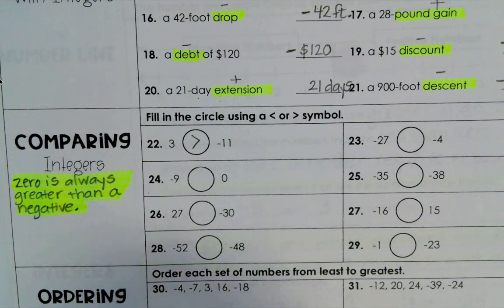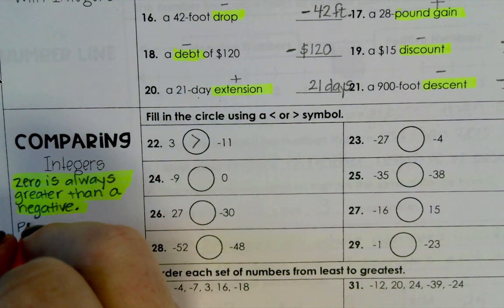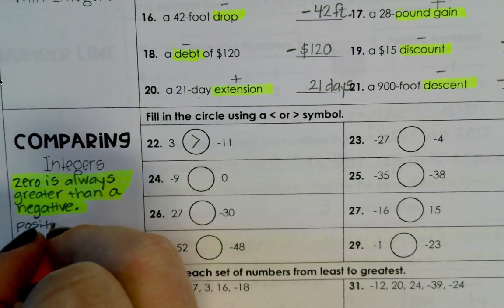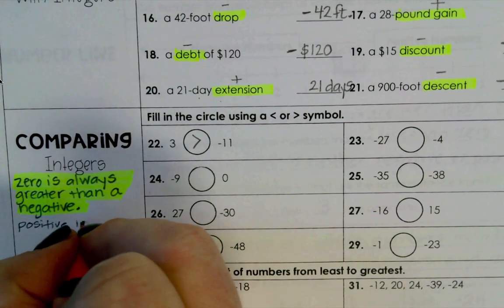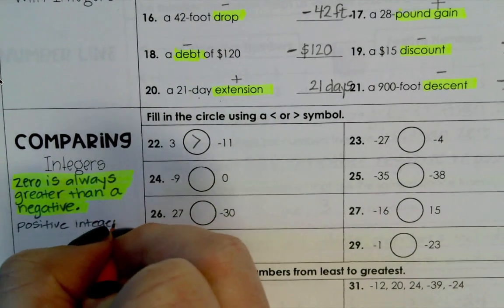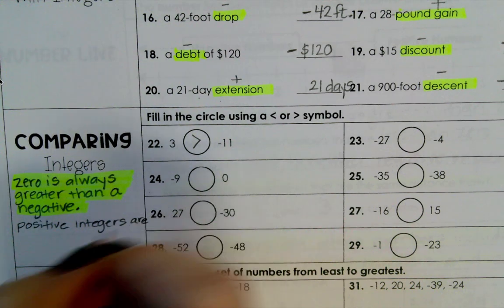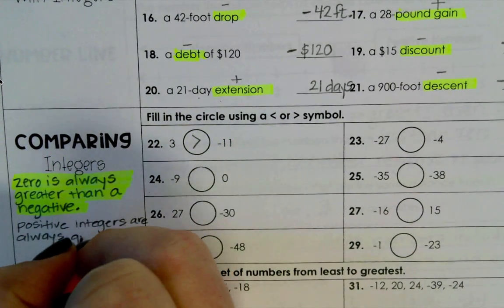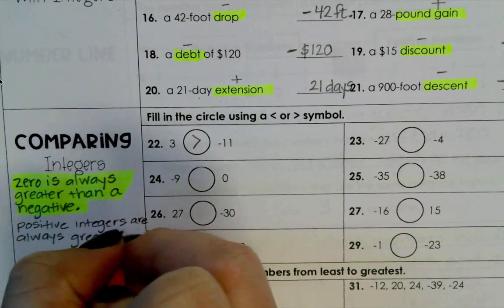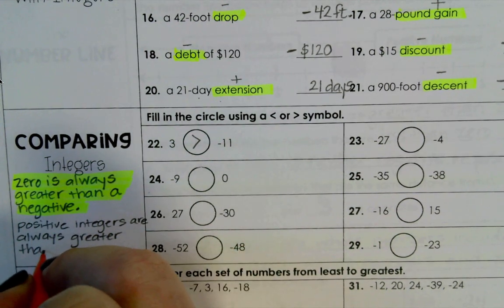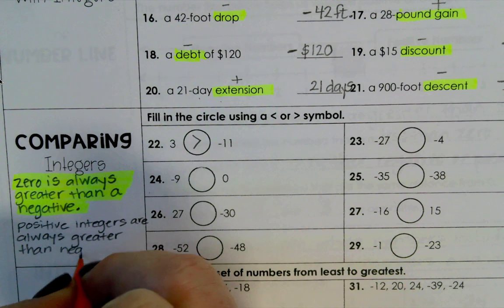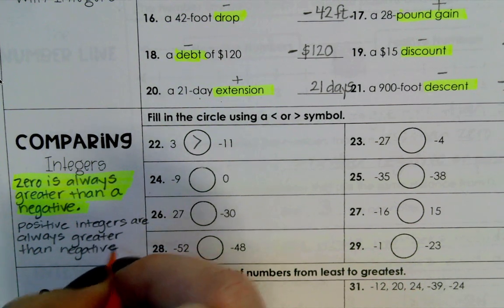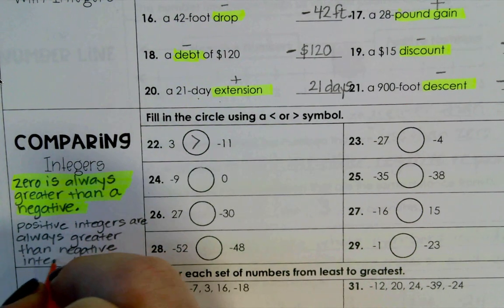Okay, here's another one. Positive integers are always greater than negative integers.